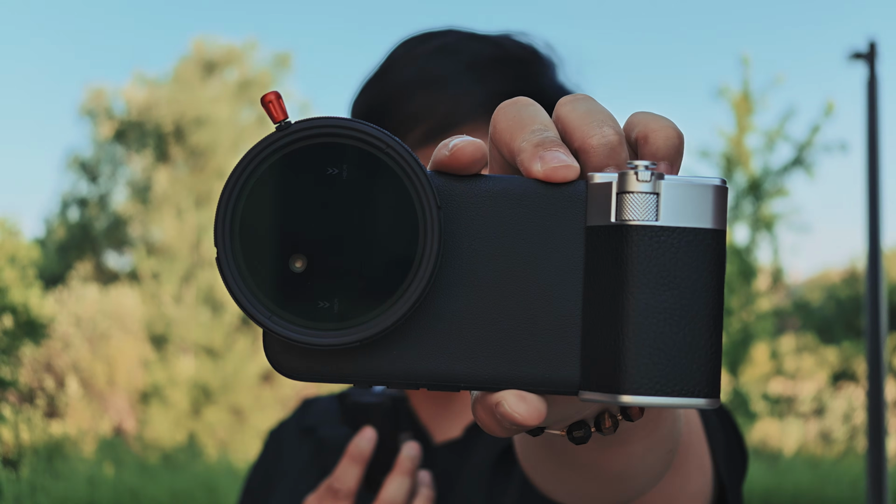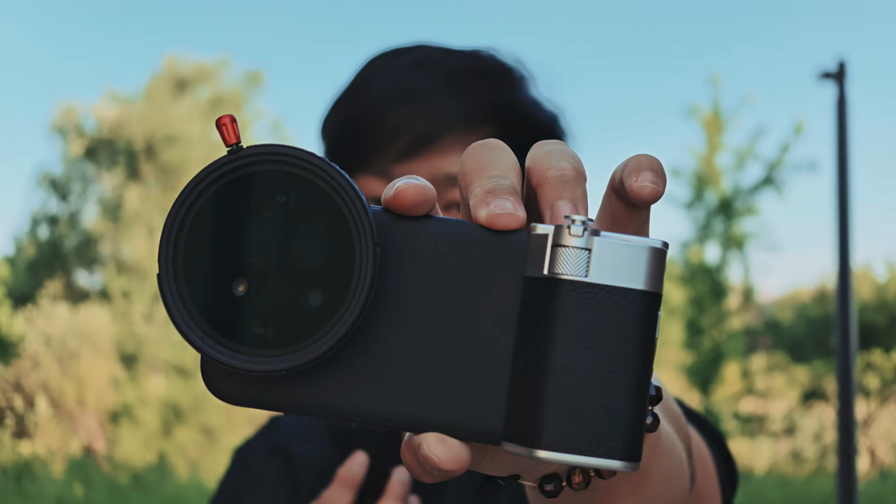Now, you don't really need the ND filter. All you really need is the smartphone right there. Now let's take it out for a test.